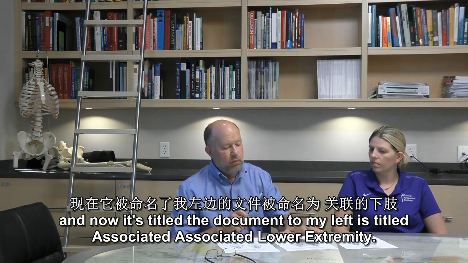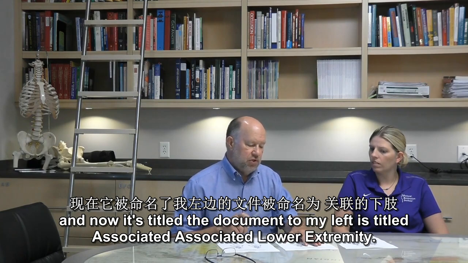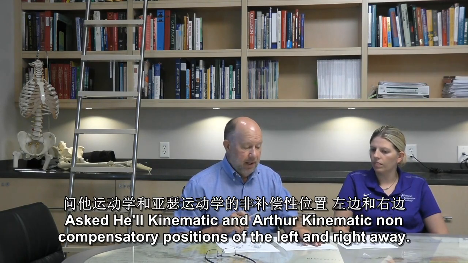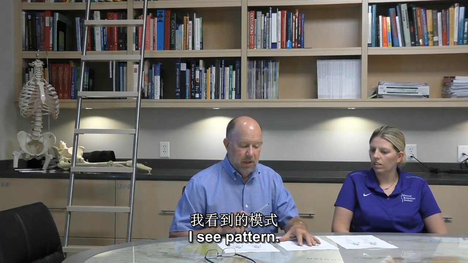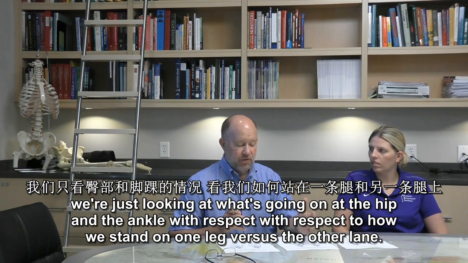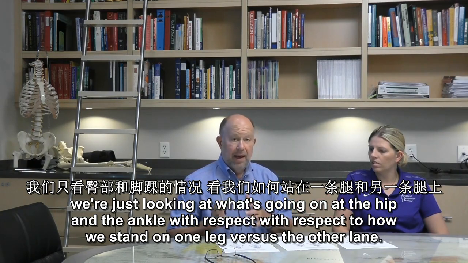Now the document to my left is titled Associated Lower Extremity Osteokinematic and Arthrokinematic Non-Compensatory Positions of the Left and Right AIC Pattern. So basically we're just looking at what's going on at the hip and the ankle, with respect to how we stand on one leg versus the other leg.